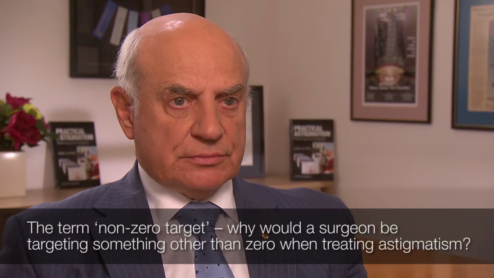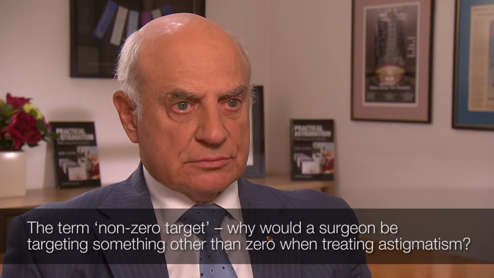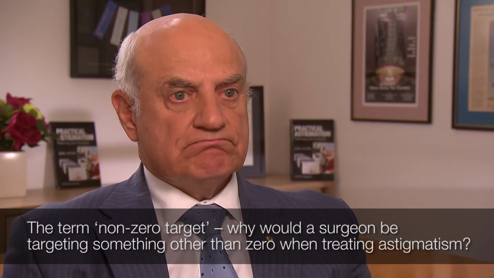The term non-zero target: why would a surgeon be targeting something other than zero when treating astigmatism? Well, it's a good question, and this again comes back to the ORA. Where there's a difference between the corneal and refractive astigmatism, this is what's going to occur. The surgeon will either target to reduce the astigmatism to zero in the refraction or on the cornea, but it won't be able to reduce both to zero because of those inherent preoperative differences. So there will be a non-zero amount of astigmatism remaining either on the cornea or in the refraction.